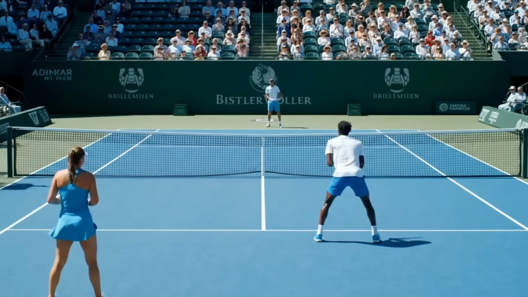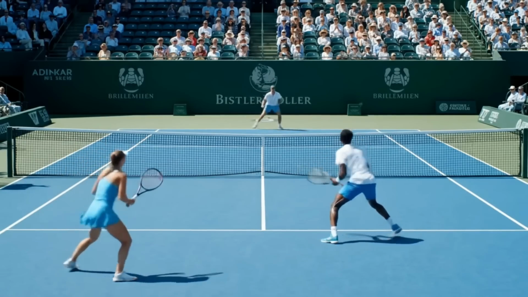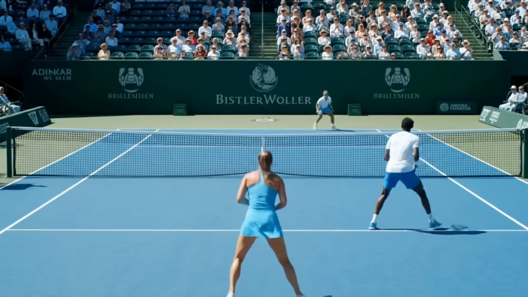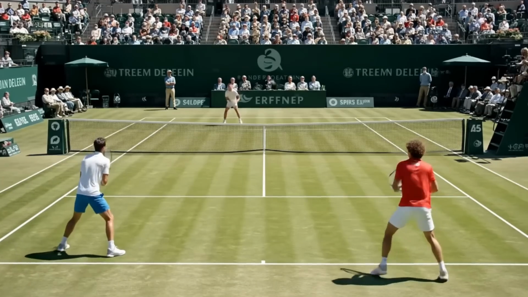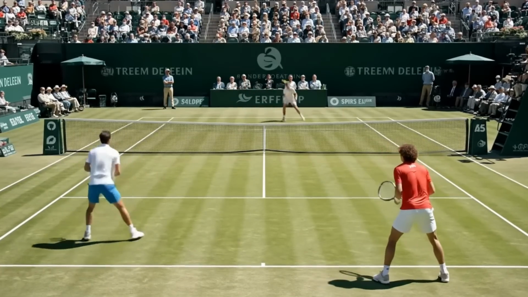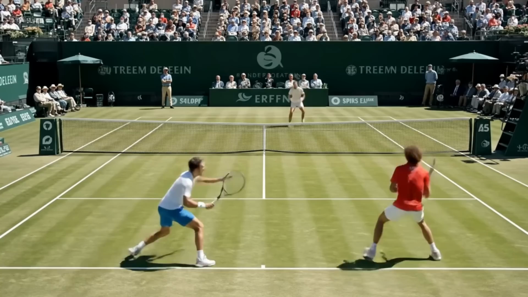Here's what we get. It's a strong serve from the young player. She's quick off the mark though. That's a great return. He's moving fast.